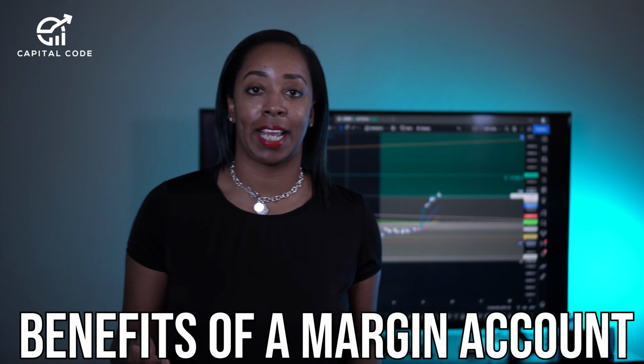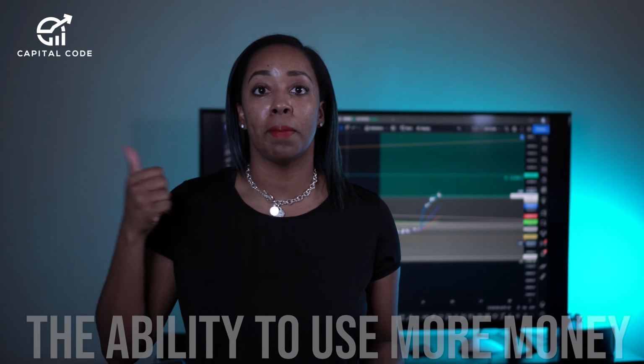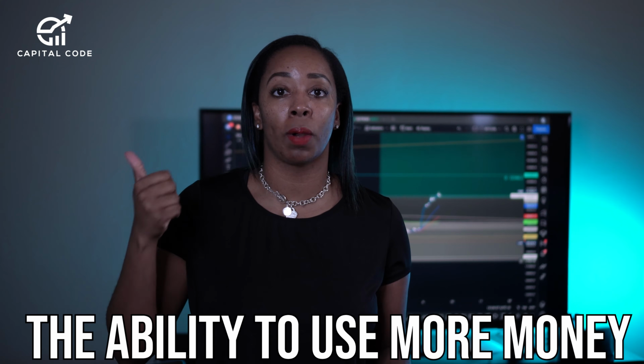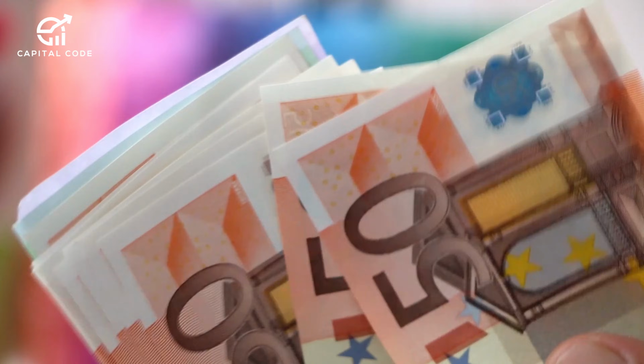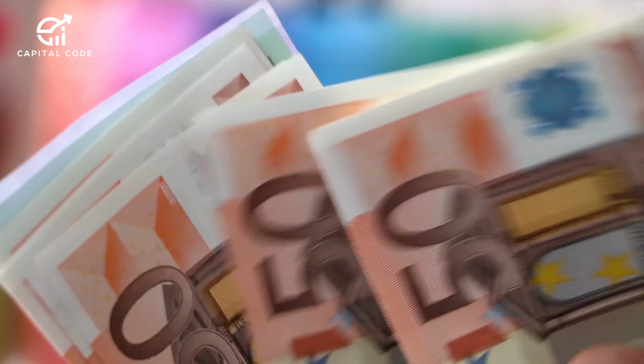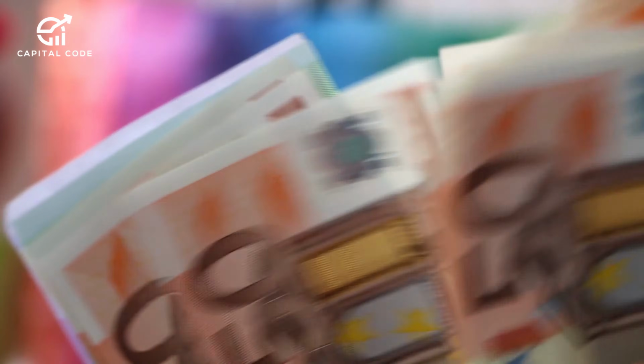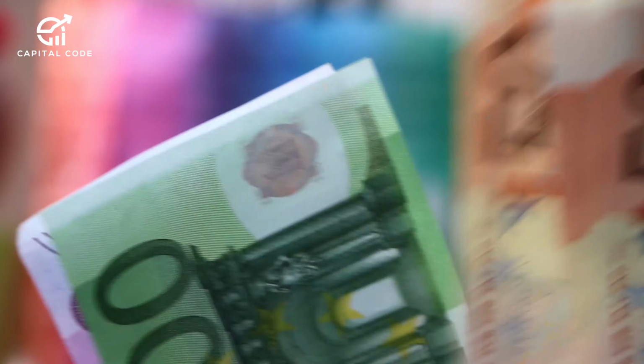So some of the biggest benefits of having a margin account in the first place is the ability to be able to use more money when trading. And having more money when trading could, although it doesn't guarantee, give you bigger profits, but then at the same time, if you have losses, those losses are also going to be bigger. So just know both sides of that, but the potential for upside can be greater with a margin account.